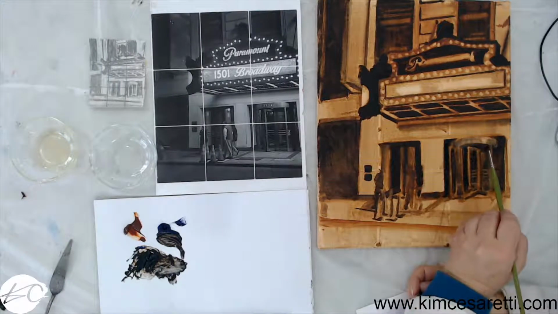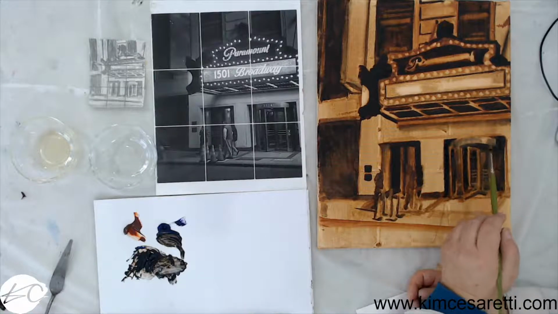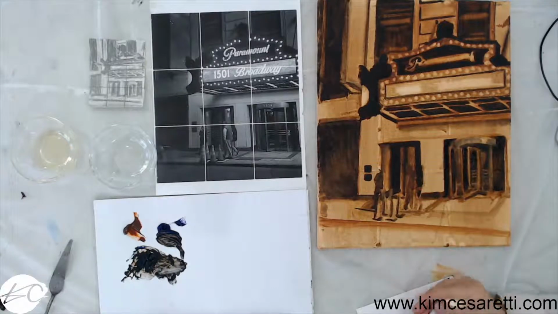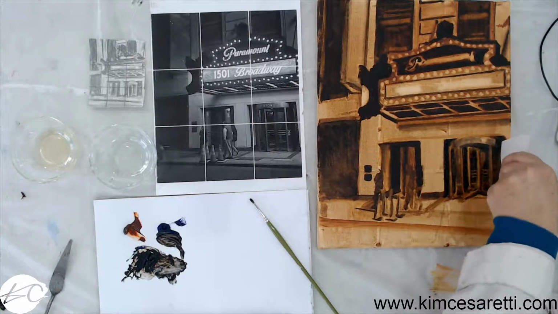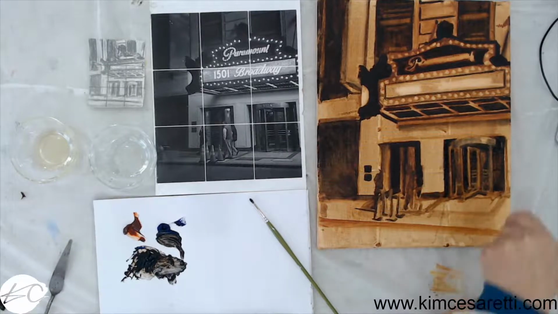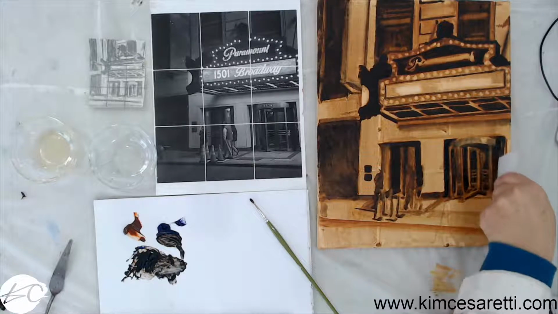Need to get really darker in there. It needs a darker shape. Dark, dark, dark. And let's see, I see things over here that I can scratch out if possible.